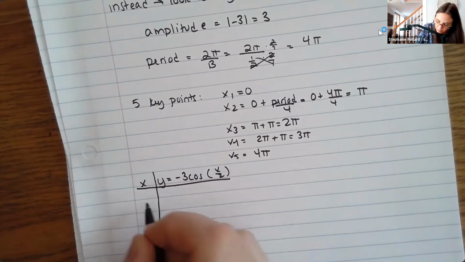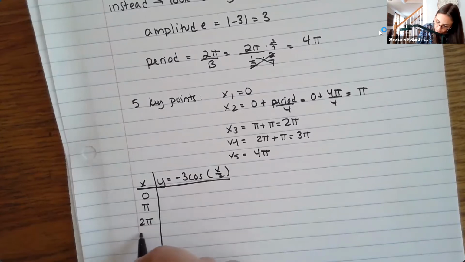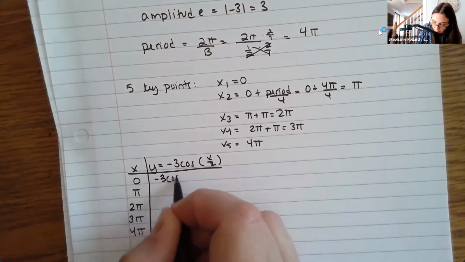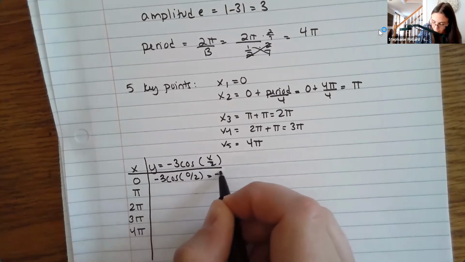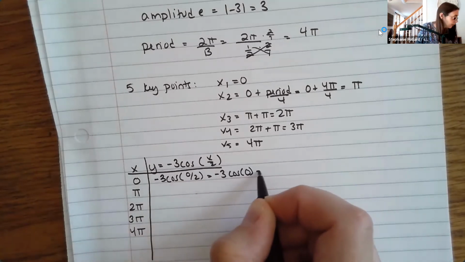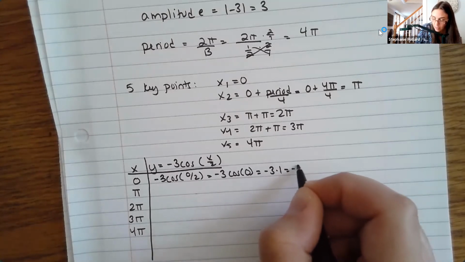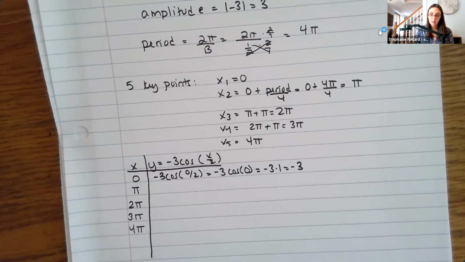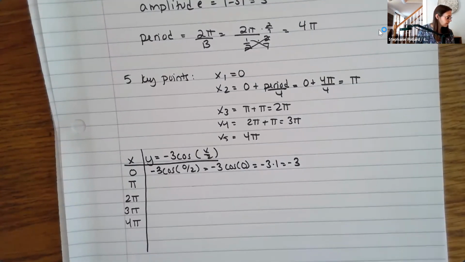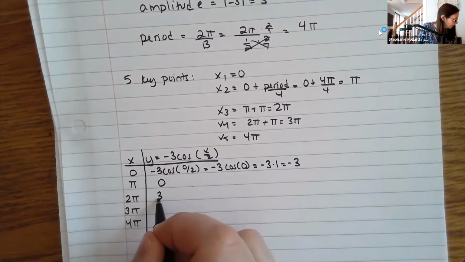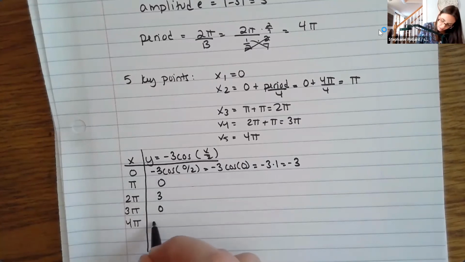And again, I'm really spending my time here graphing cosine, not so much our function that we care about. It's kind of funny, right? Doing something else first. So I'm going to plug this in. -3 cosine of 0 over 2 would be -3 times the cosine of 0. And our cosine of 0 is 1. So -3 times 1 is -3. And again, I'm going to continue with the other values as well. So you can go ahead and plug the other values in, and what you're going to get for the next one is 0, and then 3, and then 0, and then negative.